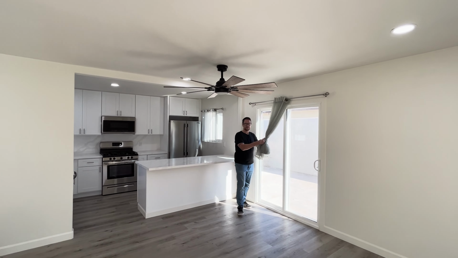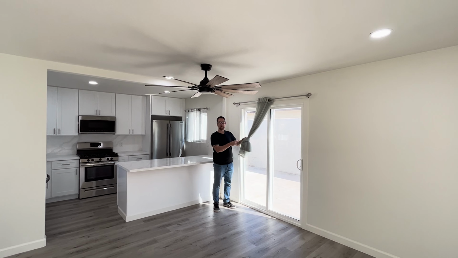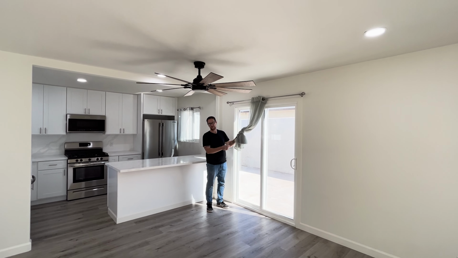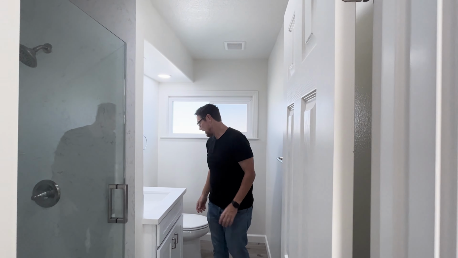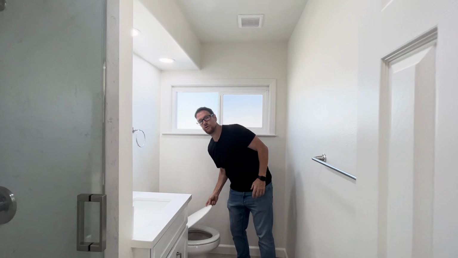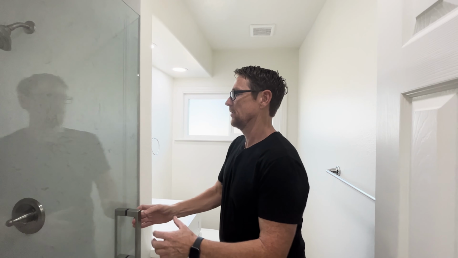I'm gonna undo this. I shot a job before one time where these were left up and the agent was not happy about that. So now I take them down. Let's walk through the rest of the house and see if there's any more surprises. If you're shooting toilet seats, always make sure that they're put down.